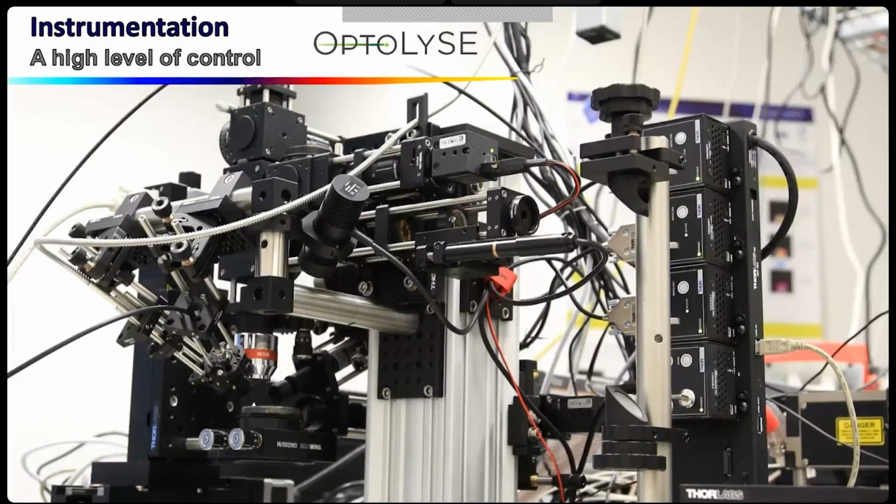Okay, so this is the instrument. If you know a little bit about playing with optics, you will recognize Thorlabs cages, rails, and so on. It looks very big, but in fact, it's just 1 square meter. It's a kind of custom microscope. The laser beam arrives here, focusing down. Here we have a reflective objective.